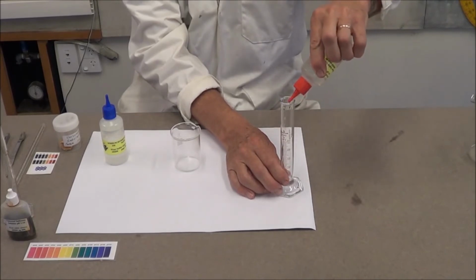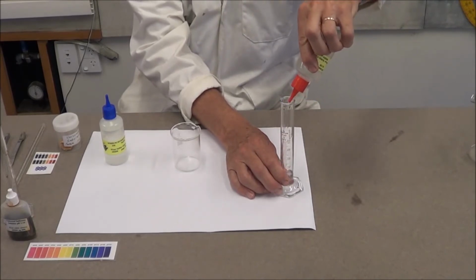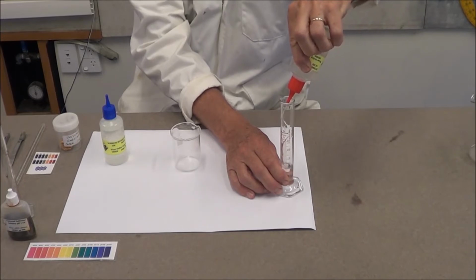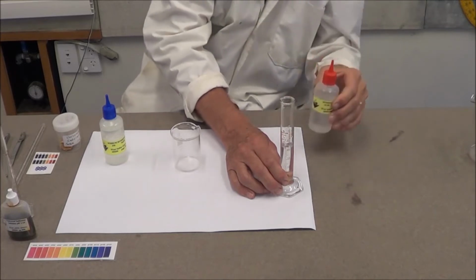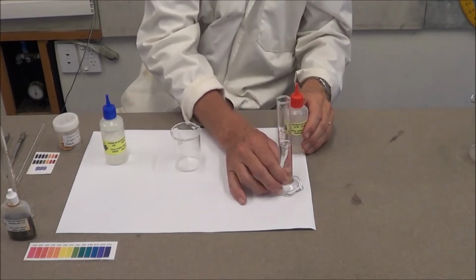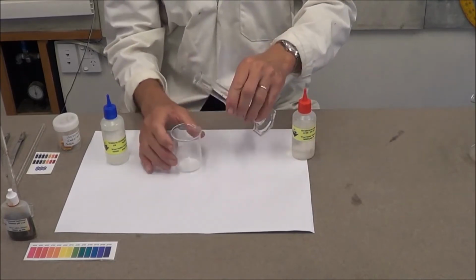First, measure 20 ml of 2 moles per litre hydrochloric acid, ensuring that the meniscus is sitting on the 20 ml mark, and pour this into your beaker.